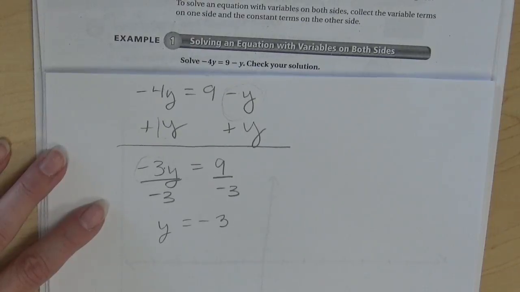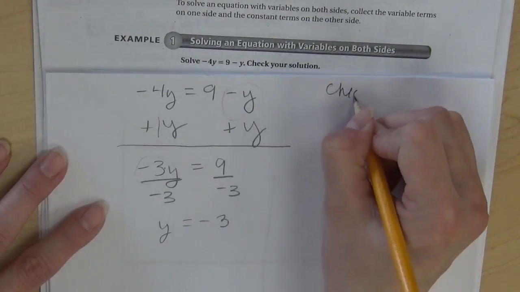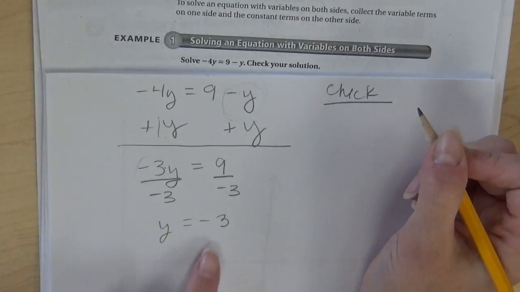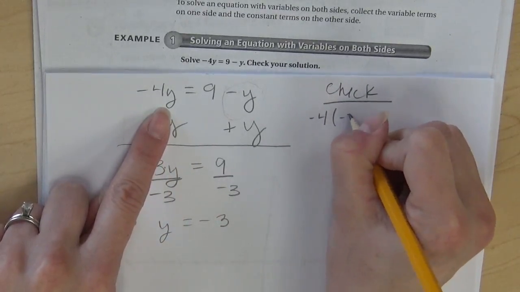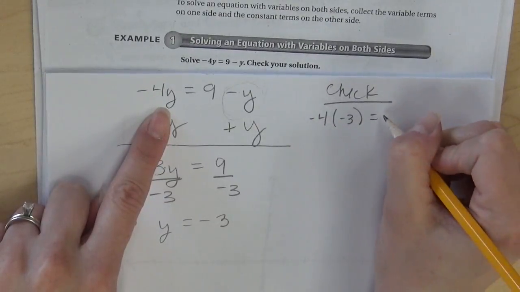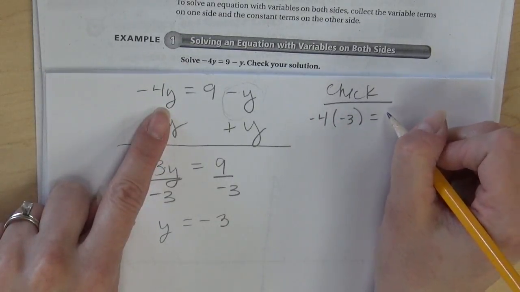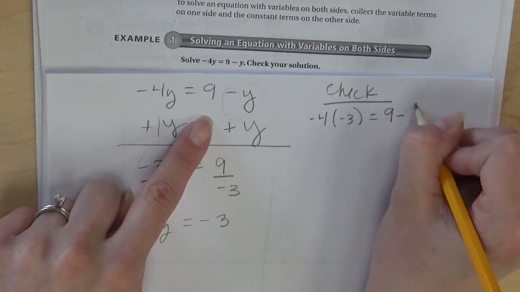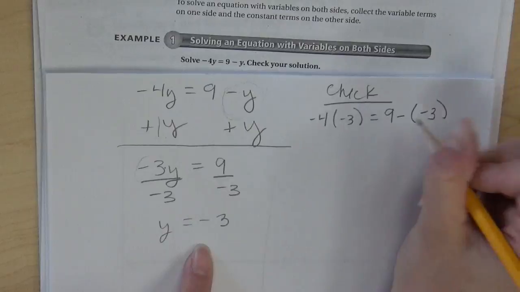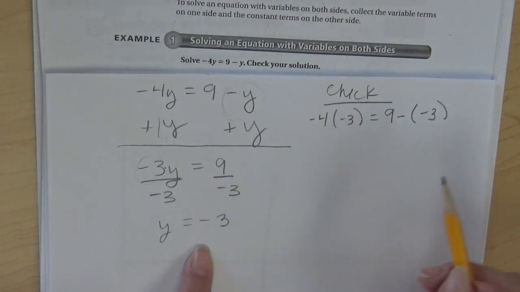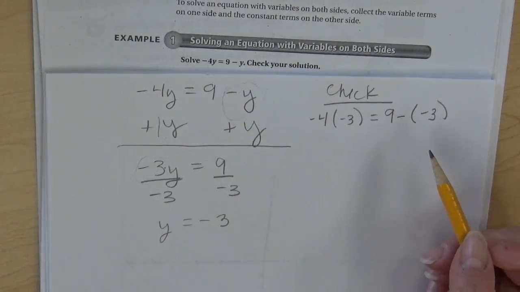I'm also asked to check my answer. So if I check my answer, I will do that over here. I'm going to put negative 3 in the original equation every time I see y. And I'm going to use parentheses when I substitute. So negative 4 times negative 3 equals 9 minus parentheses. And then I have to also use this negative that comes with a 3. So you have a minus and then you put in your negative 3. You've got a double negative.